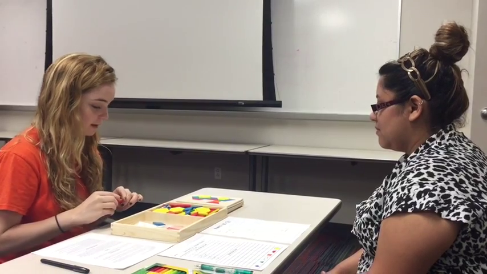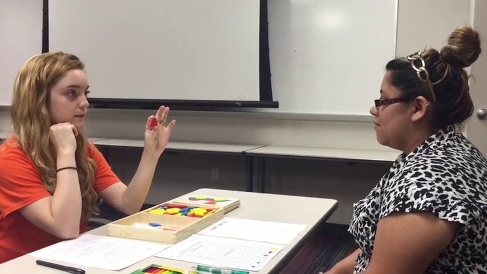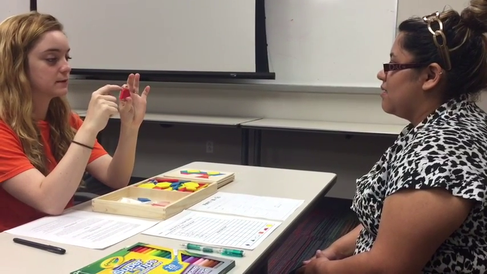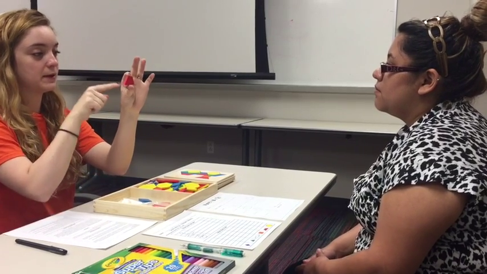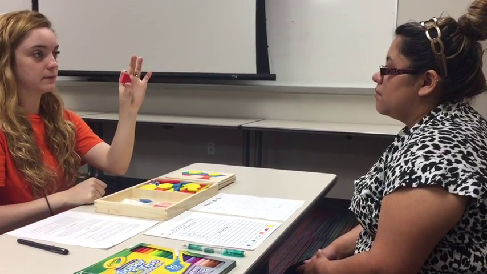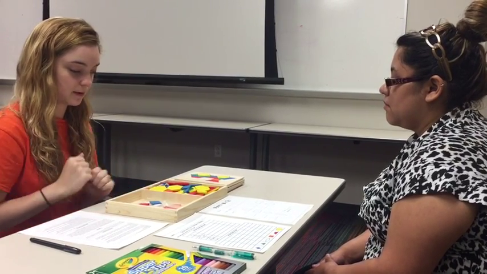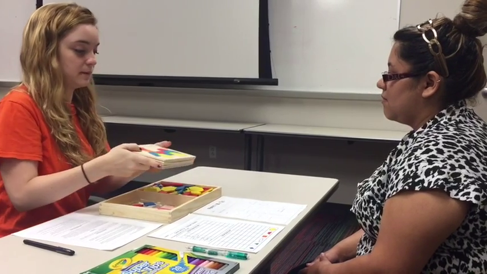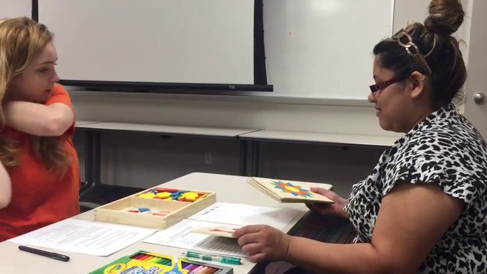Okay. Now the last shape we have here is this one. That has to be a trapezoid. Yes, remember it has 4 sides, 1, 2, 3, 4. And the top and the bottom are parallel, which means they will never cross each other. Okay, so now we can pick a shape that we can do together before I send you off by yourself.